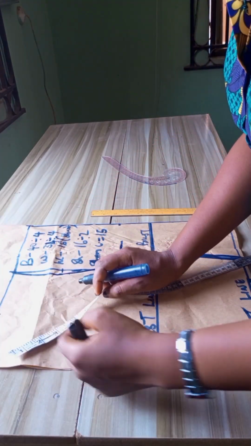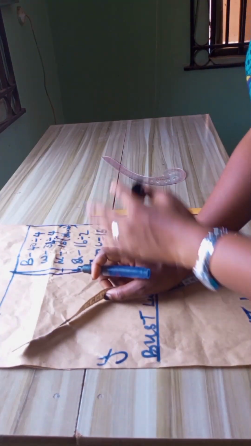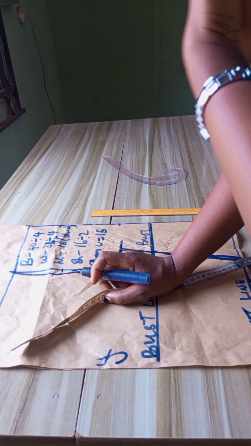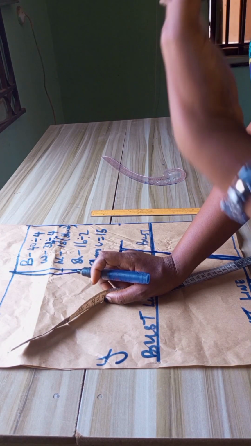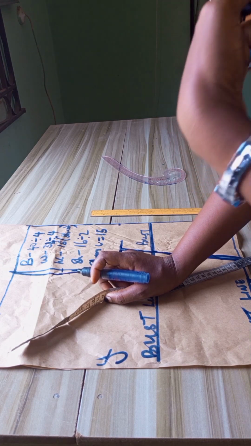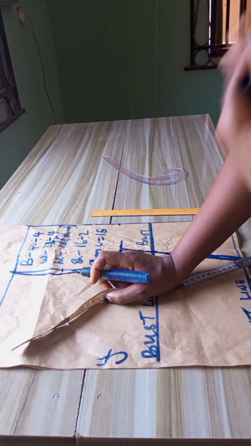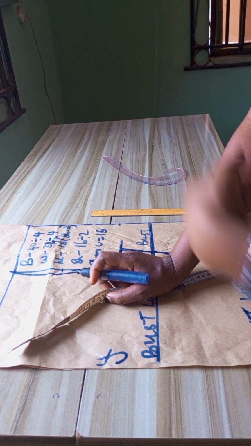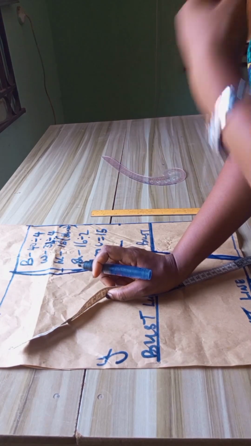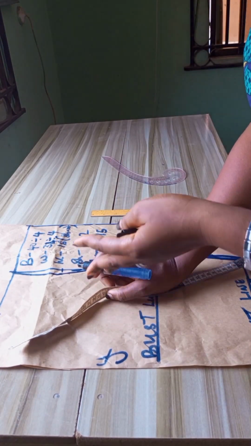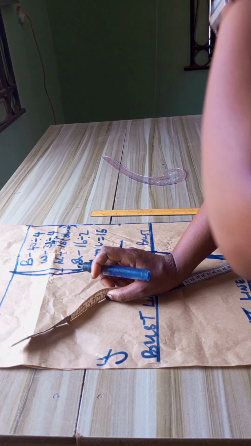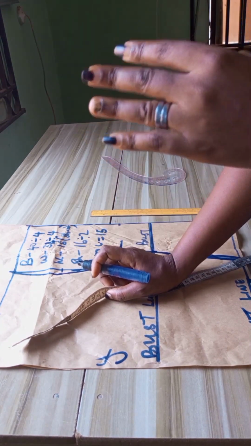Then about the depth, the guideline for you is the upper chest measurement. If you want it to reach the upper chest, fine. But if you don't want it to get near that area, you will go up. My upper chest is 7 inches, and I don't want it to be near that 7 inches at all.